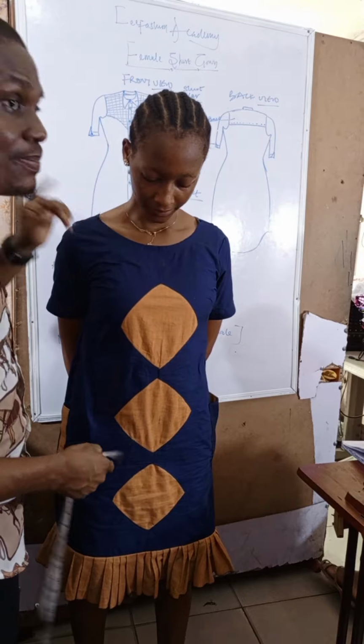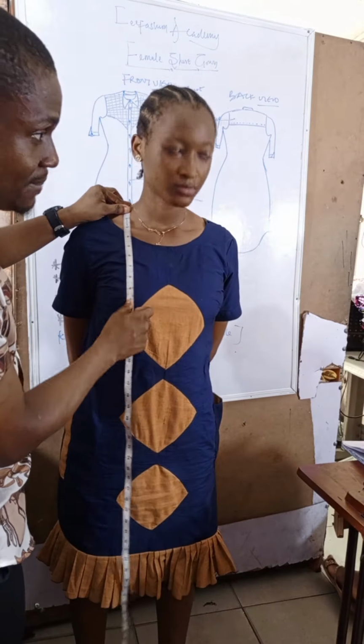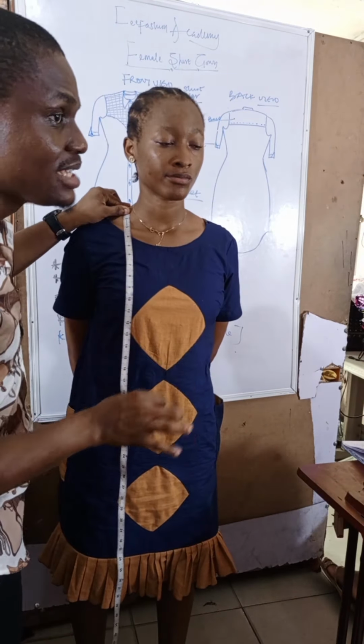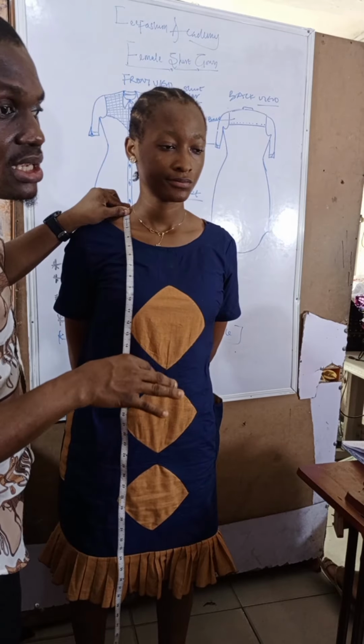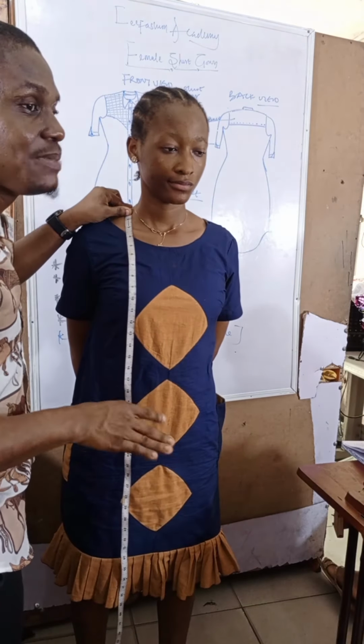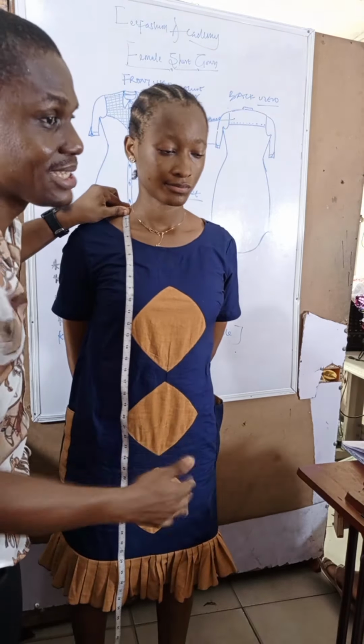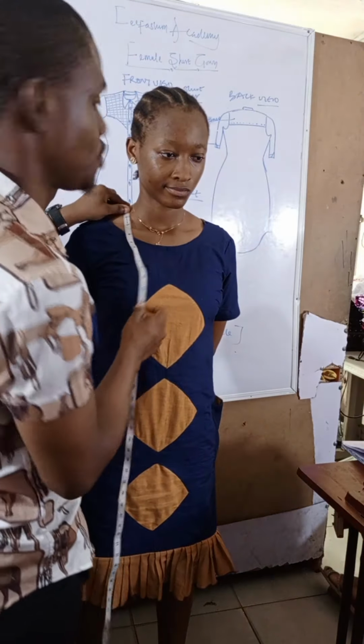So the next is the hip length. When you place your tape this way, measure the hip length. The hip length is like the opposite of the waist length. The waist length is the tiniest part, while the hip length is the largest or the most protruding part around this hip region. Do you understand? So let's get the hip length.